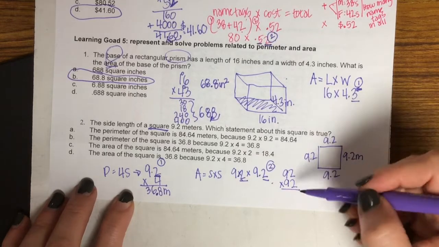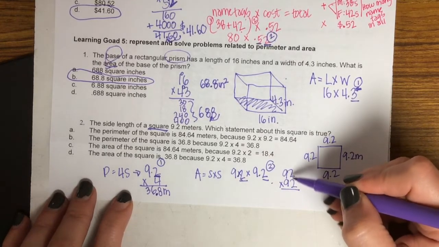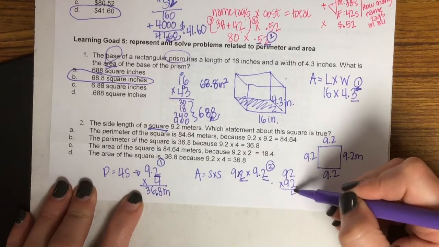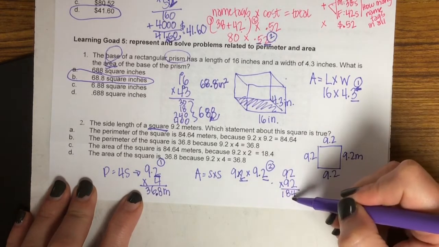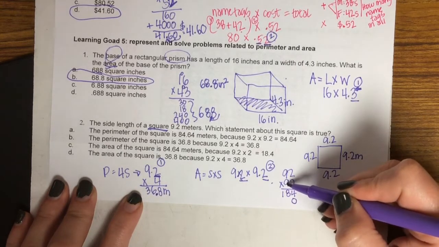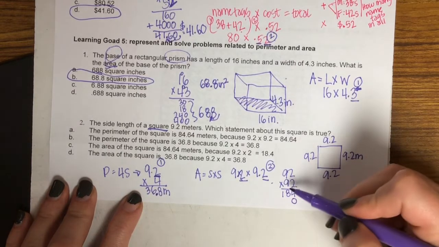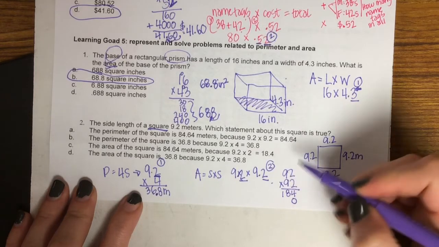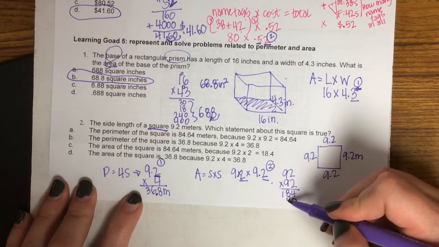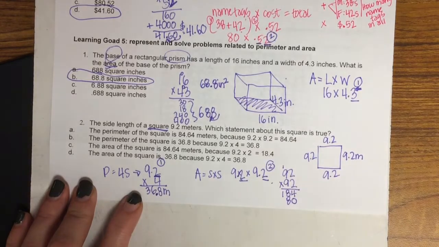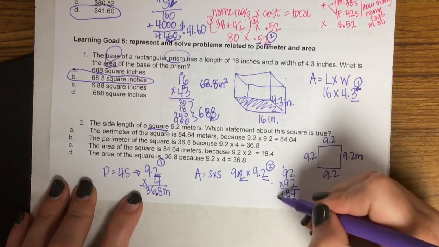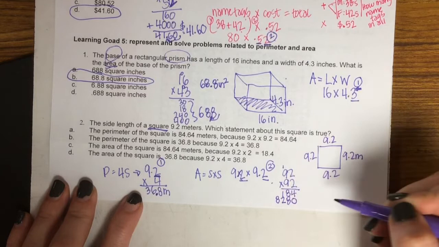I'll do this one in a standard algorithm. 2 times 2 is 4. 2 times 9 is 18. I always have to have that 0 as a placeholder because this 9 is in the tens place. And then I move on, 9 times 2 is 18. And I have to carry that 1. 9 times 9 is 81 plus 1 is 82.